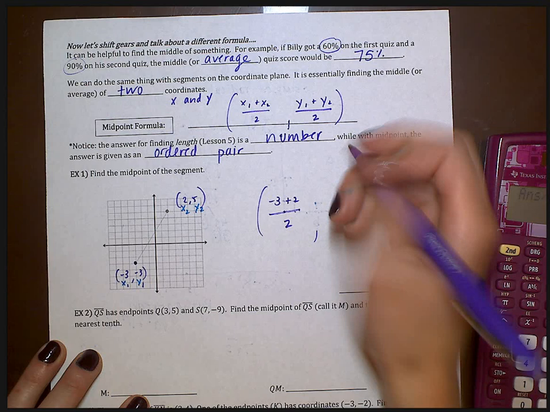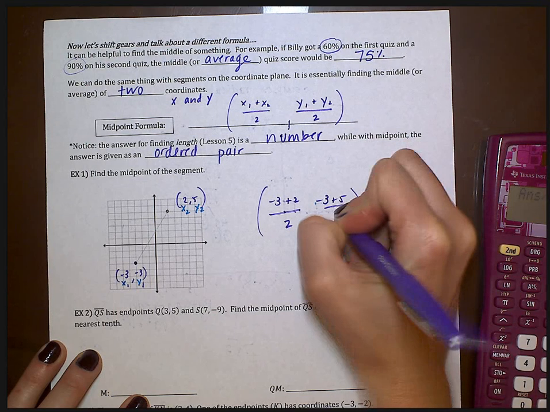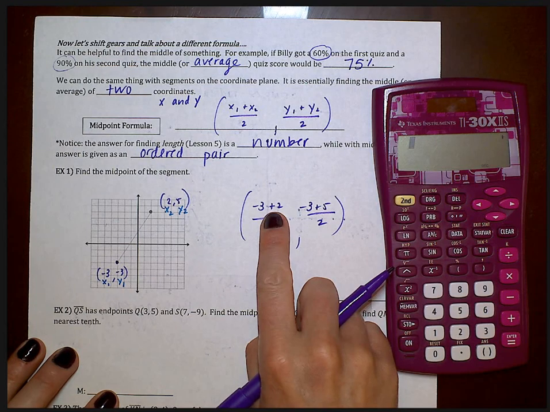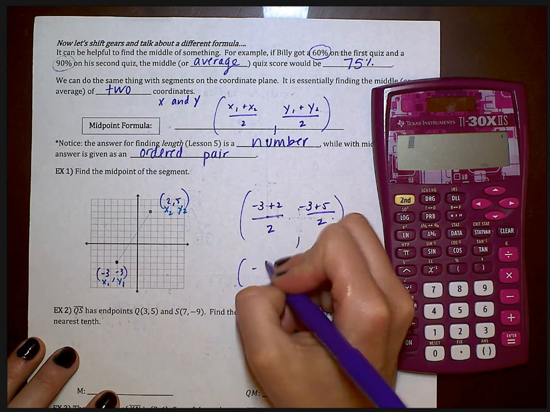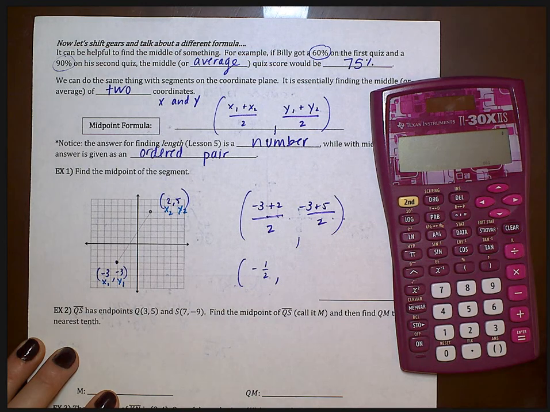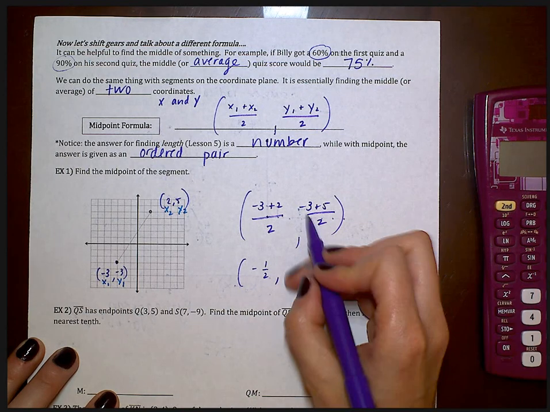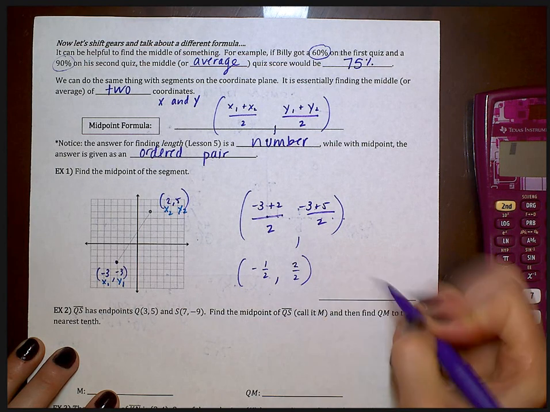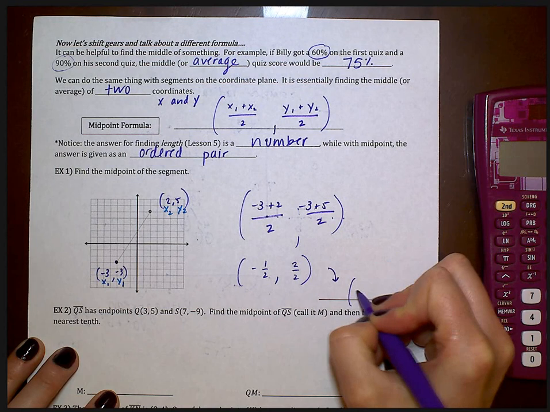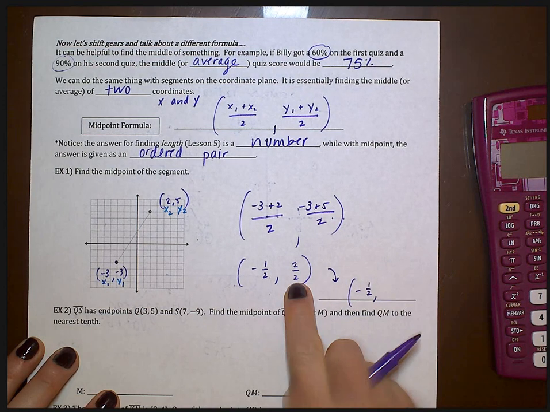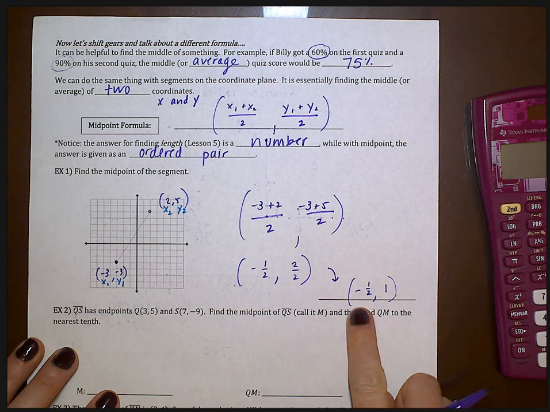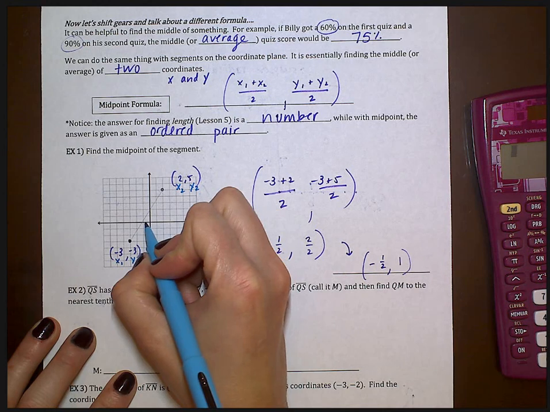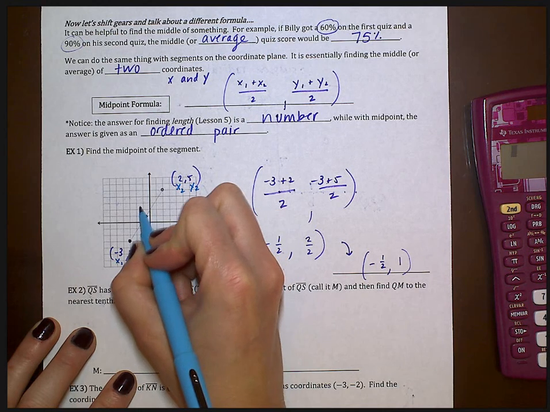So the y values would be -3 plus 5 divided by 2. Then I just got to figure this out. So -3 plus 2 is -1 divided by 2. I'm just going to leave that as -1/2, or -0.5, doesn't matter. -3 plus 5, that's 2 divided by 2, and I am going to simplify that. 2 divided by 2 is obviously just 1. So that would be my answer. That's where the midpoint is. And I actually probably would have guessed it pretty close. It's that guy right there.